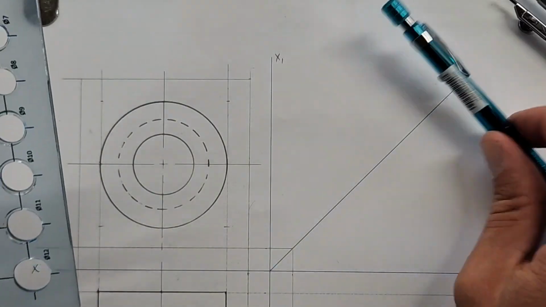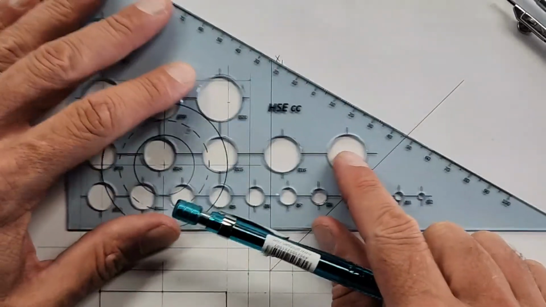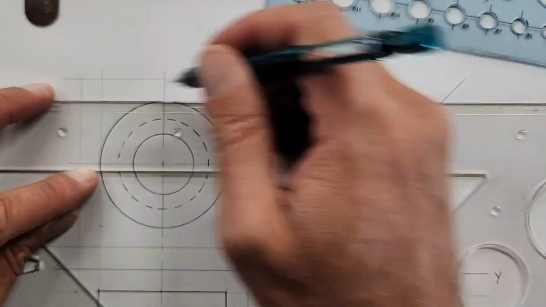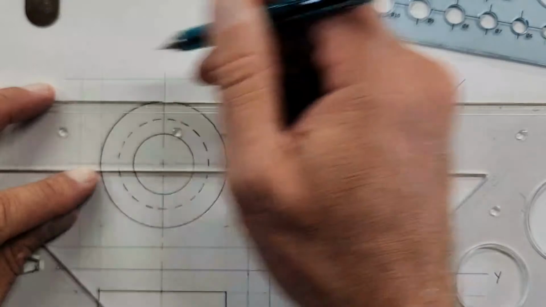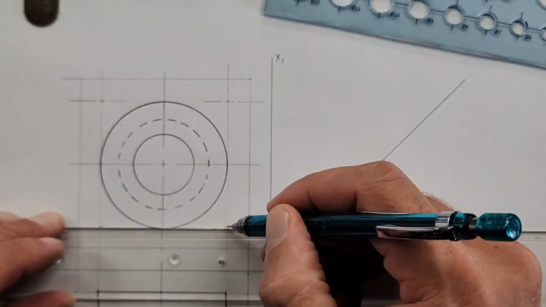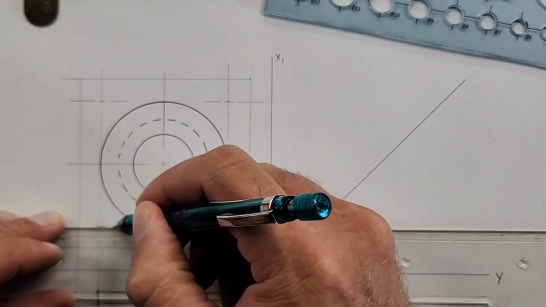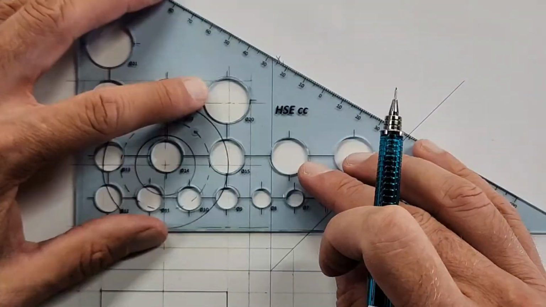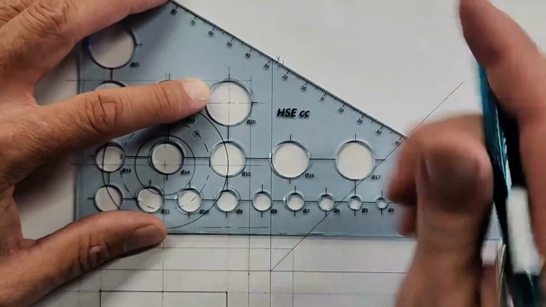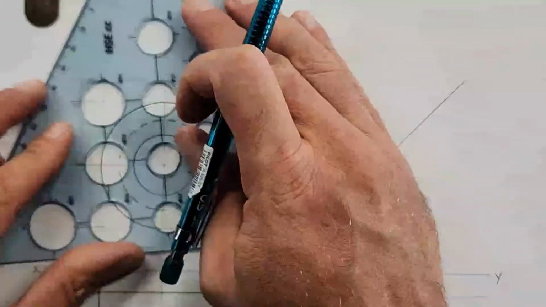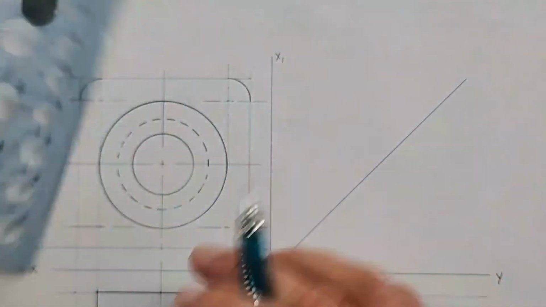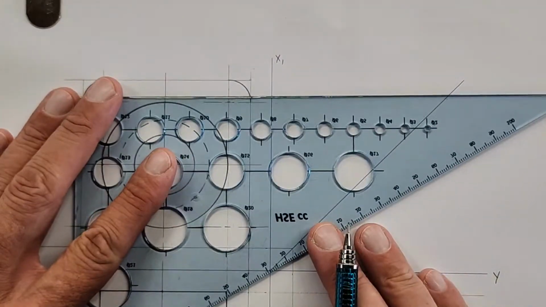Mine is, again, I'm feeling too small to draw that accurately, so I'm going to use my stencil just to help me. Let me give my center lines. Okay, so 20 on this. There we go. Are you keeping up?